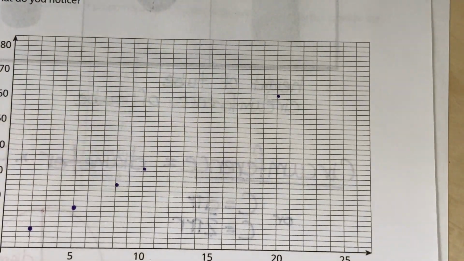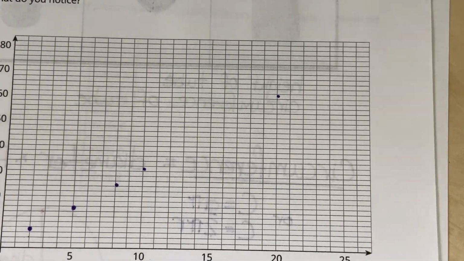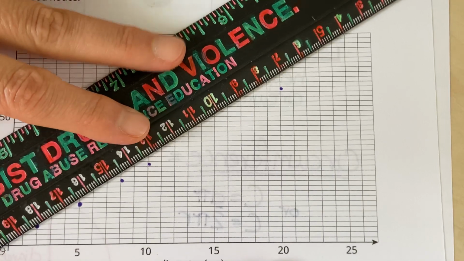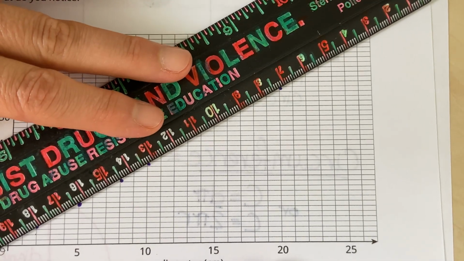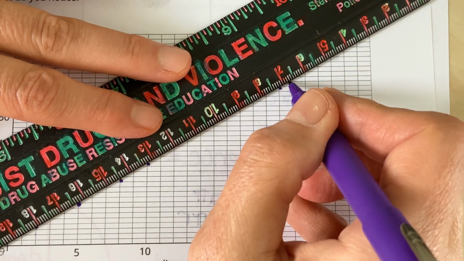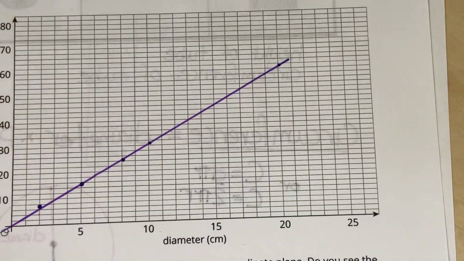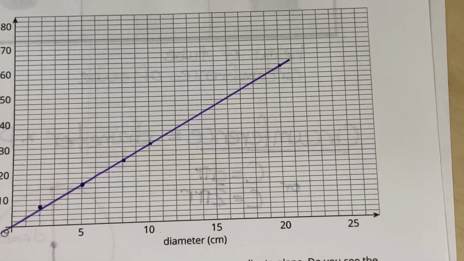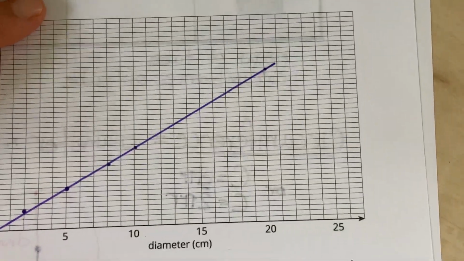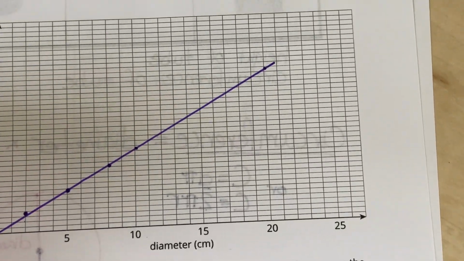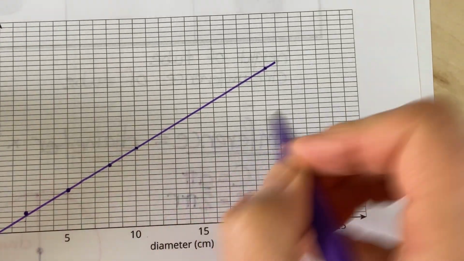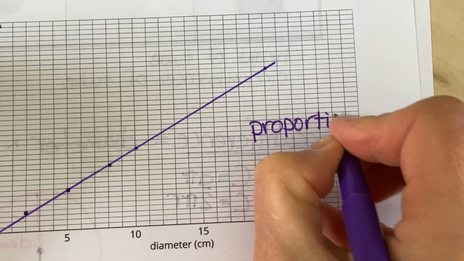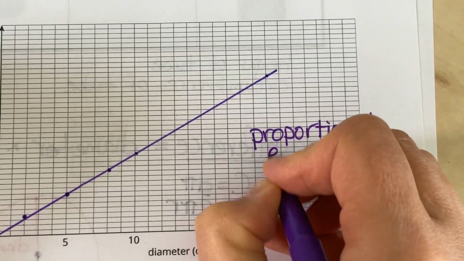Okay, so what do you notice about those lines? We should notice something by now. I do have a ruler. So if I connected these, and again, these aren't exact points, right? Because it's not going by ones. It makes a straight line. So what does that tell me? That this is a proportional graph, okay? So this is a proportional equation.